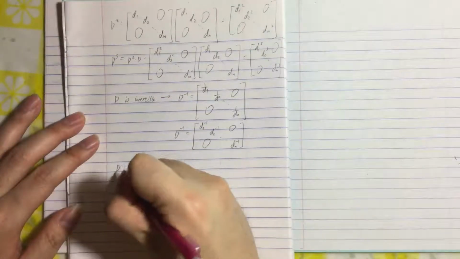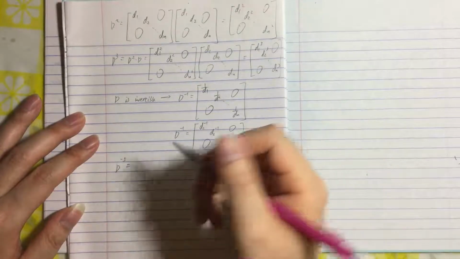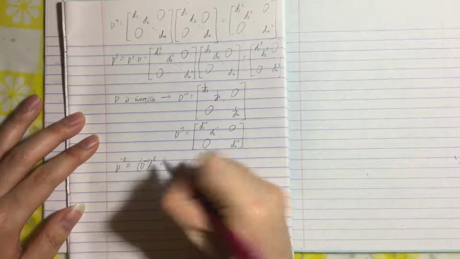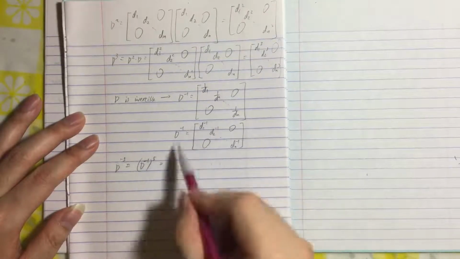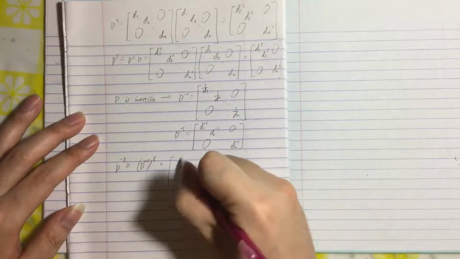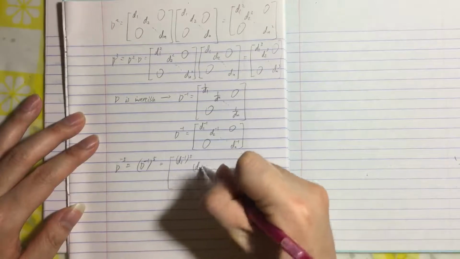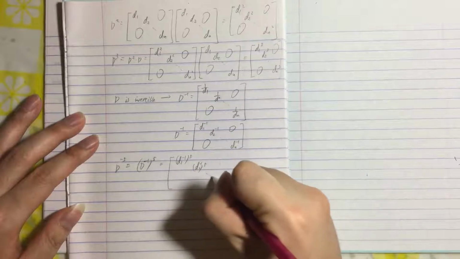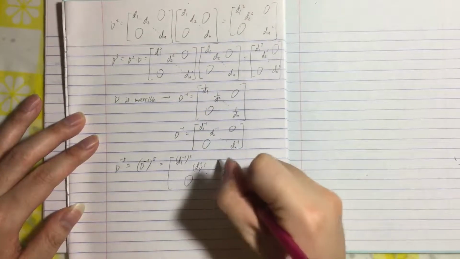Then D raised to a negative power, for example D raised to -5, can be noted as the inverse of D raised to power 5. Since the inverse of D is a diagonal matrix, when I raise it to power 5, I can distribute power 5 to each entry. I get D1 raised to -1 raised to power 5, D2 raised to -1 raised to power 5, and Dn raised to -1 raised to power 5, 0 elsewhere.